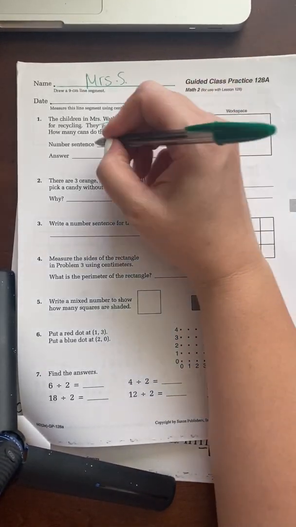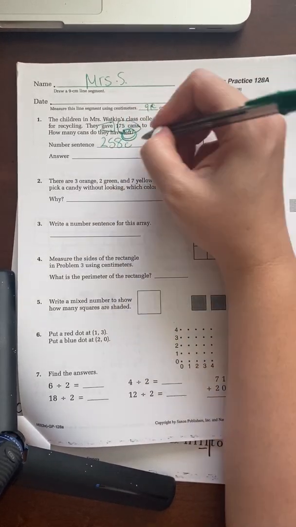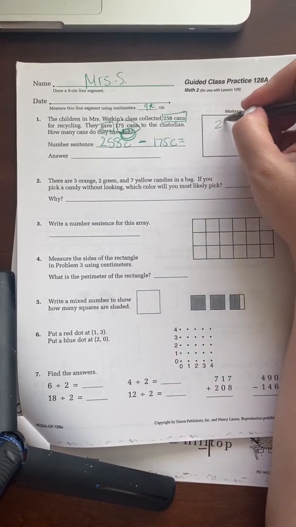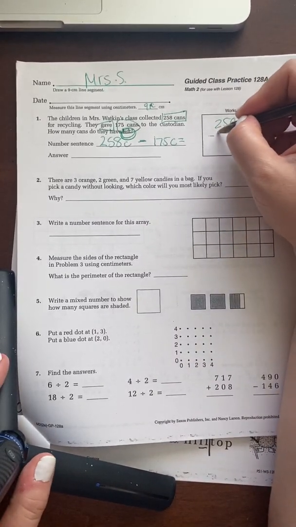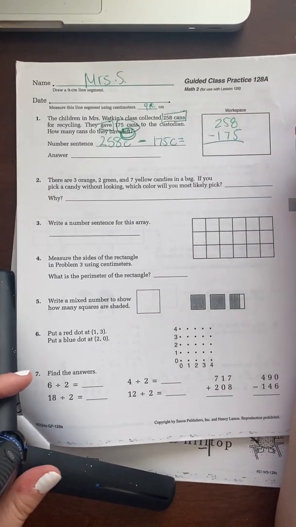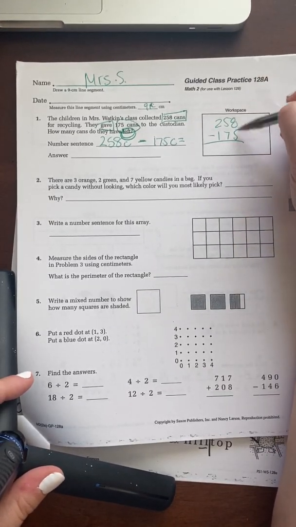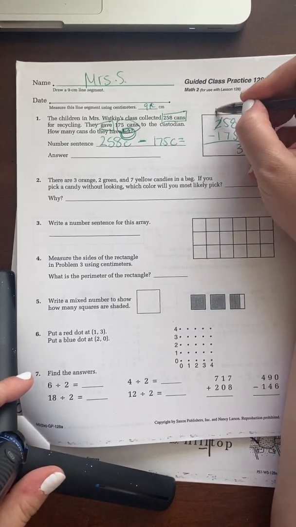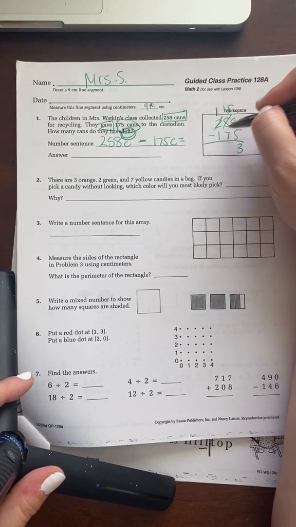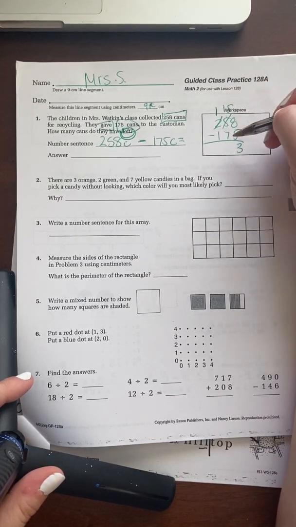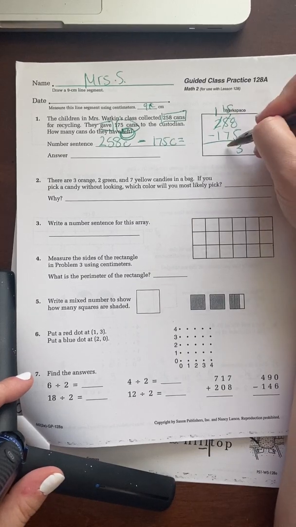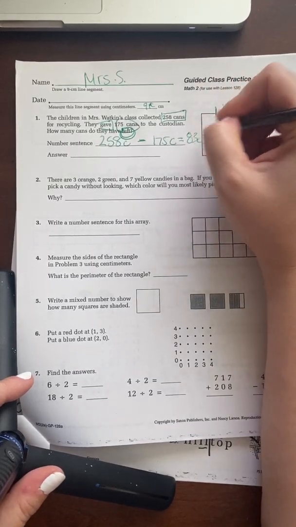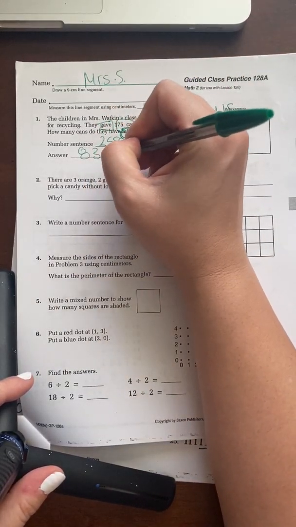So we're gonna go ahead and write 258 cans, and just C, minus 175, C equals, come over here to my workspace. Now I know that I can subtract 5 from 8, so that's 3, but I cannot subtract 7 from 5. So I need to borrow from my 2, make that a 1, turn my 5 into a 15, then figure out what 15 minus 7 is. I know 7 plus 7 is 14, so 1 more is 8, and then 1 minus 1 is 0, so 83. So 83 cans is what they have left over.